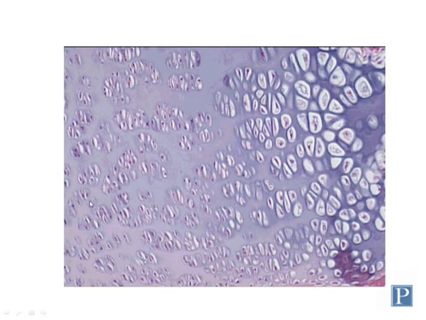Further down, closer to the diaphysis, you can see the size of the chondrocytes has enlarged, as well as the lacunae that they're found in. This is called the zone of hypertrophy because the cells are increasing in size and hypertrophying.